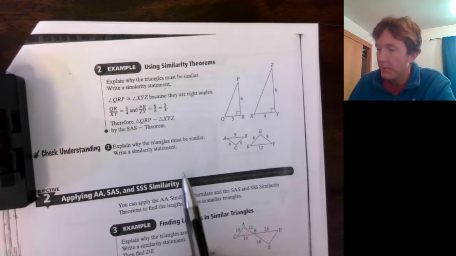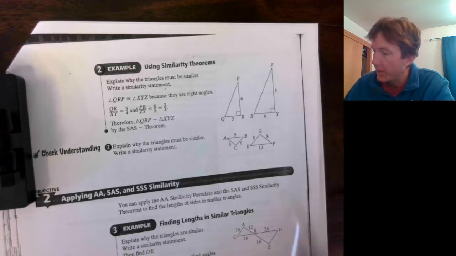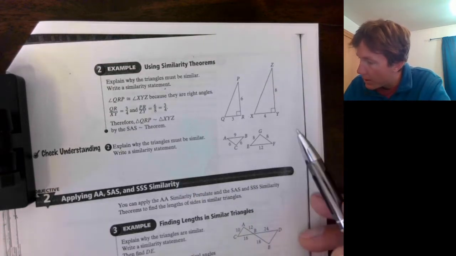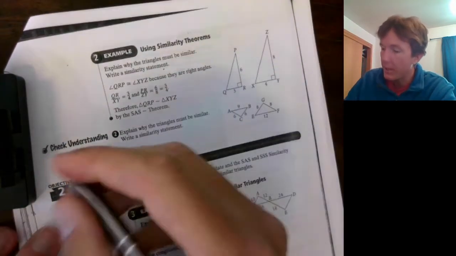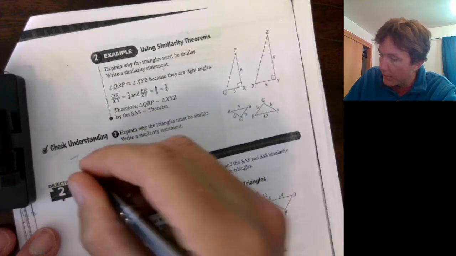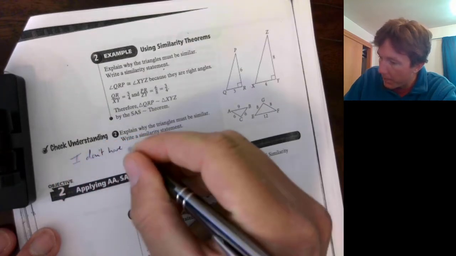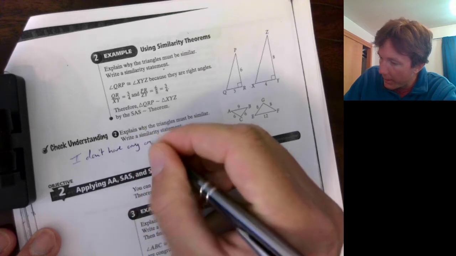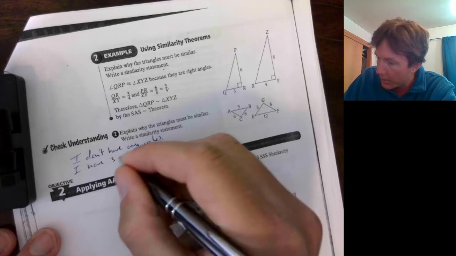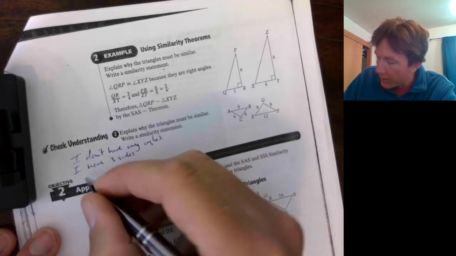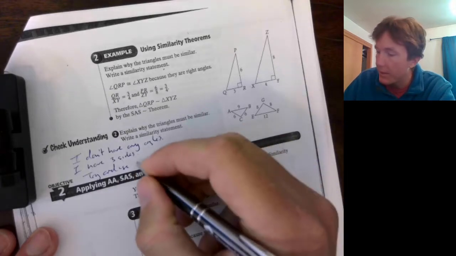Check understanding. Explain why the triangles must be similar. Write a similarity statement. So ABC, and then we have GEF. Okay, so I don't have any angles. However, I do have 3 sides. So I'm going to try and use the side similarity theorem.